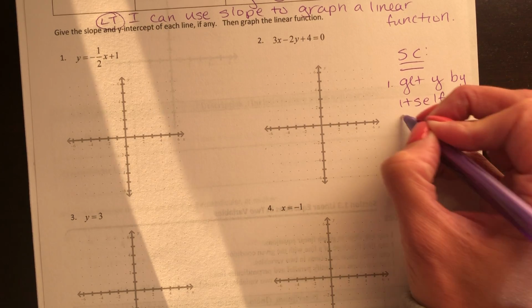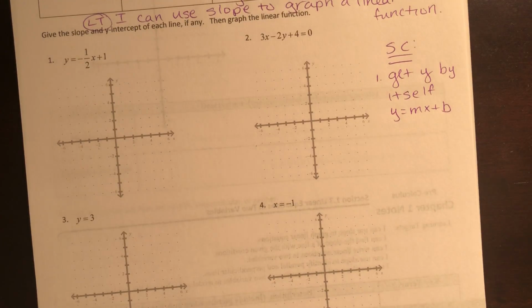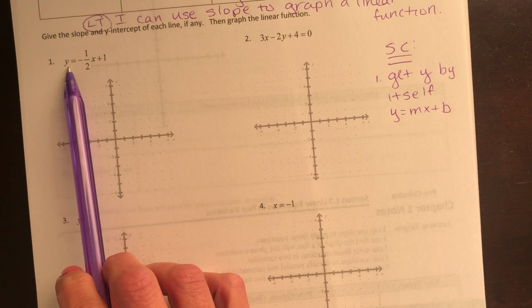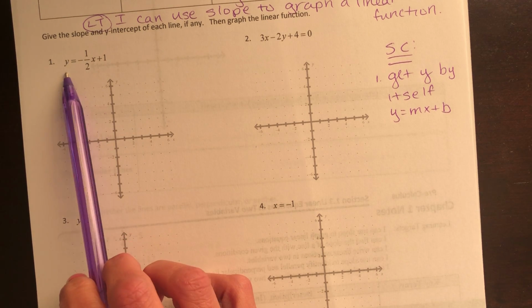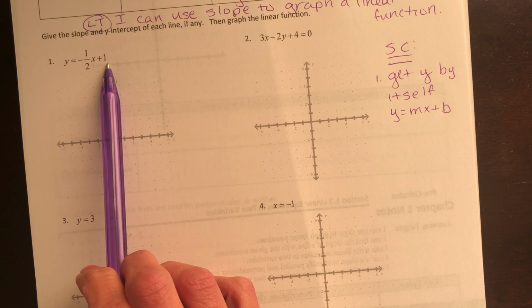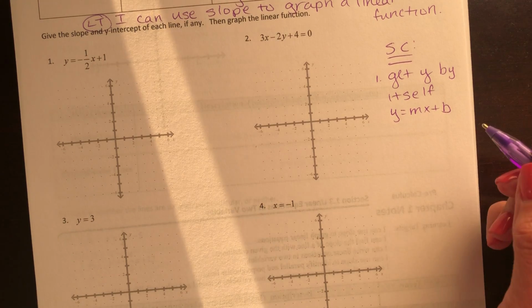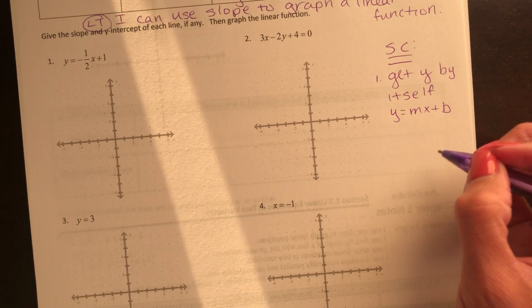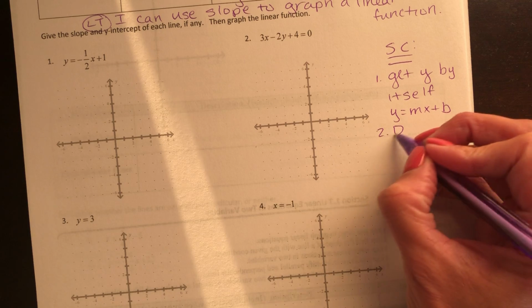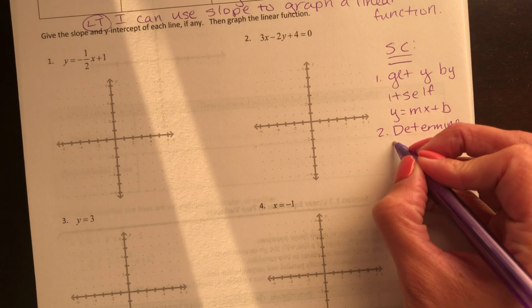So we have that y equals mx plus b form. So let me check over here. Y is by itself, so this would be my slope and this would be my y-intercept. So now I can determine the y-intercept and plot that.